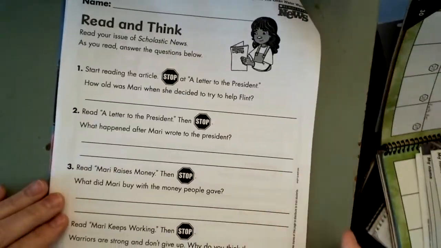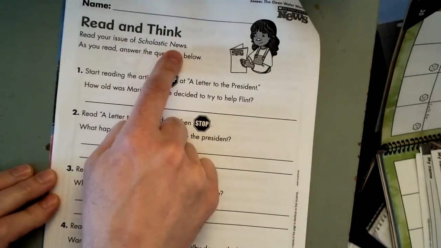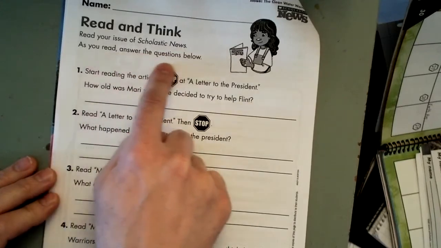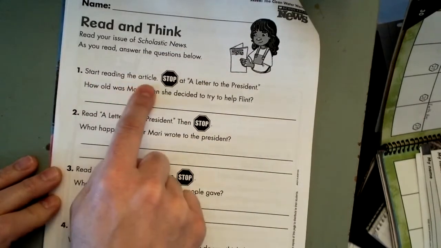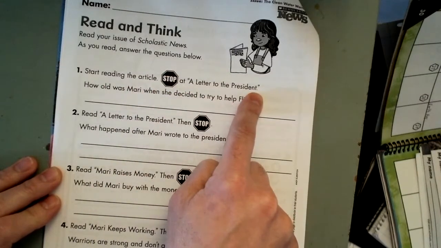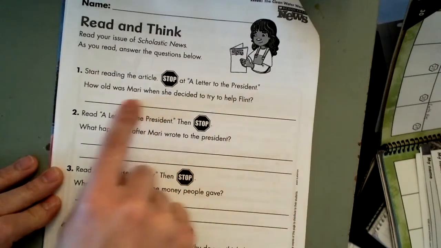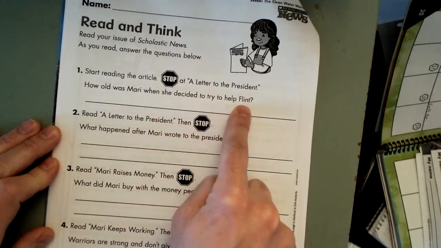I want you to turn to the Read and Think page. It says, read your issue of Scholastic News. As you read, answer the questions below. Number 1 says, start reading the article. Stop at a letter to the president. That is a heading in the article. The question asks, how old was Mari when she decided to try to help Flint?